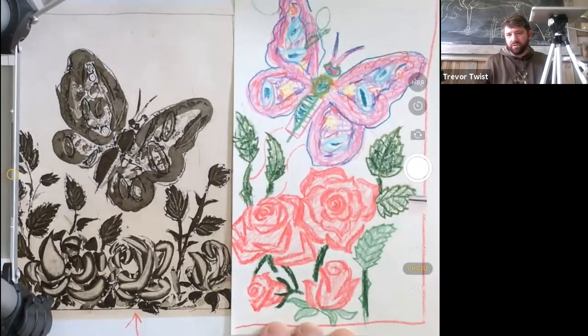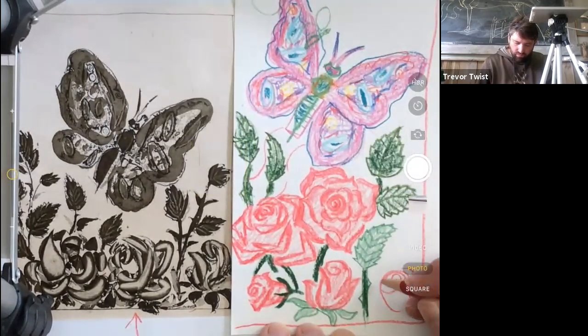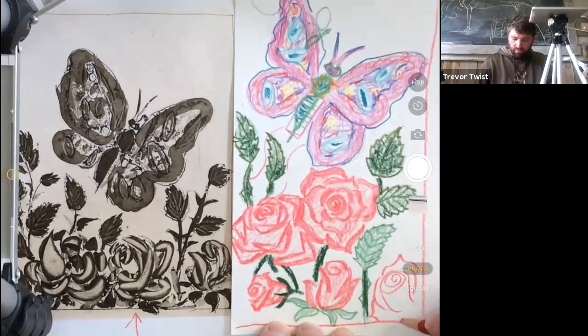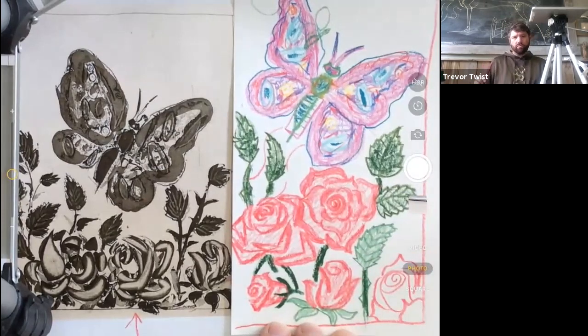Maybe one more rose in this corner. That might be nice. I did a spiral, I did my curves, and now I'm going to do my points. I'm going to thicken up my edges.